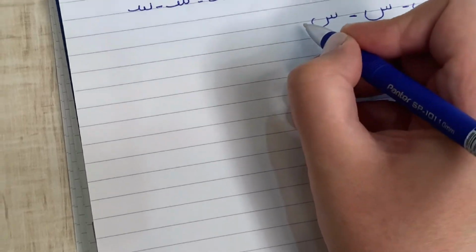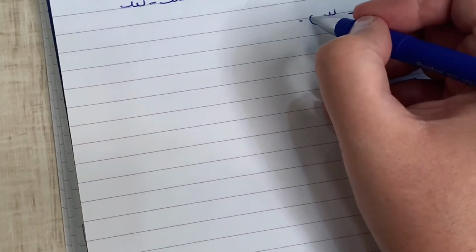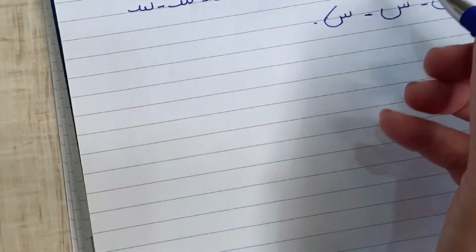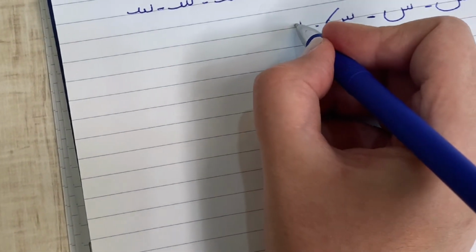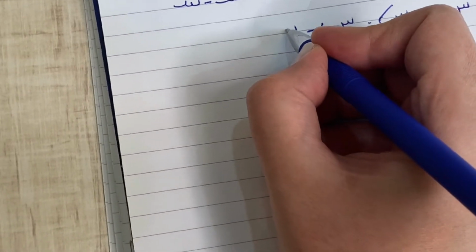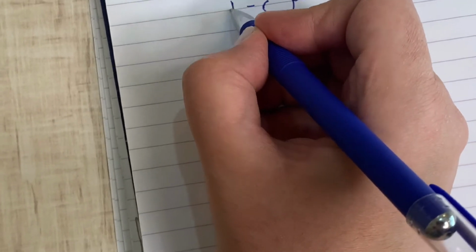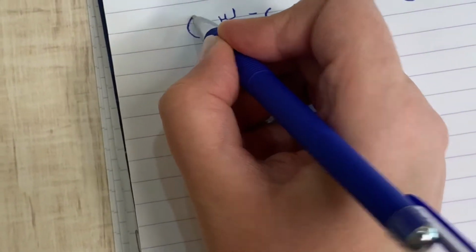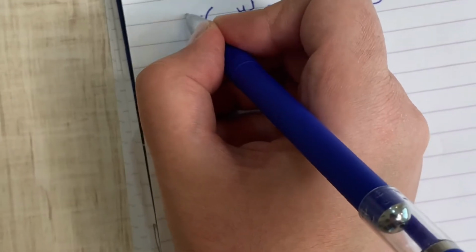If it comes a little bit above the line, that's okay, but just don't do this. That doesn't make sense. Just 1, 2, 3. Bigger so you can see it.